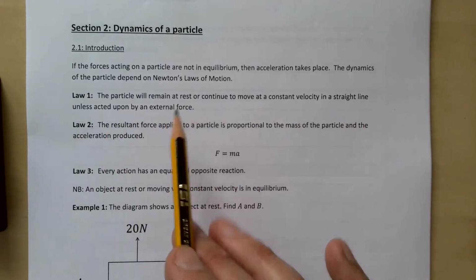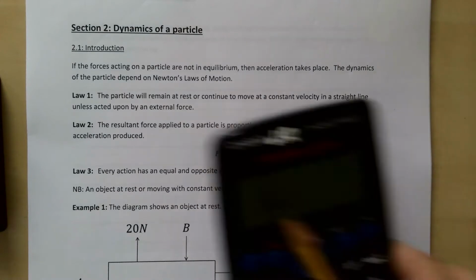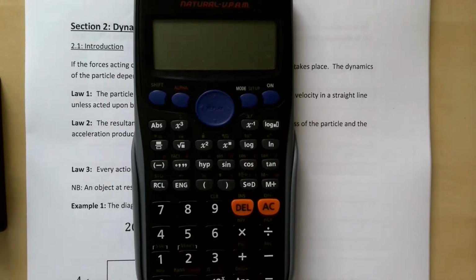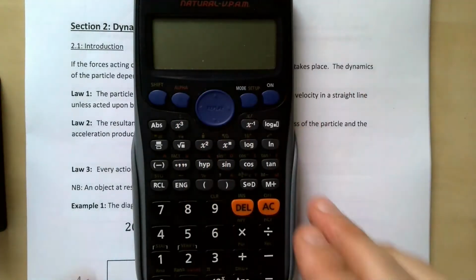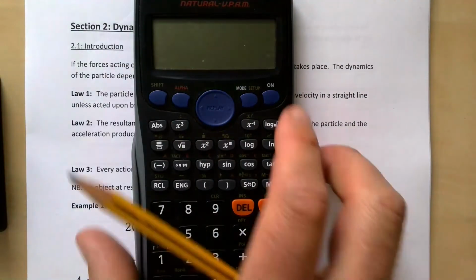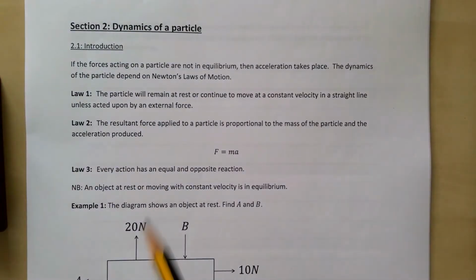Plenty of chat about that in time to come, but effectively if I take something and I push it, it will keep going that way unless it's stopped. It'll just keep sliding forever unless it's stopped by something else. The reason the calculator doesn't go on forever is friction acting this way to stop it, but that's the way law 1 works.